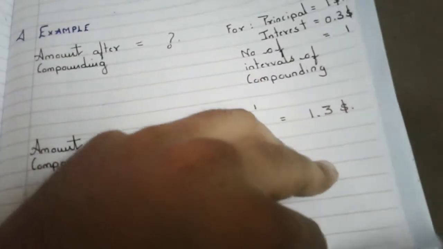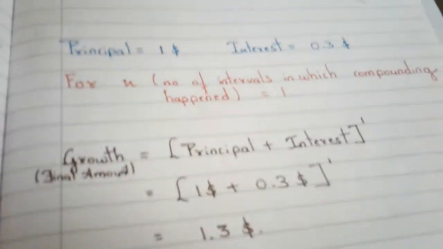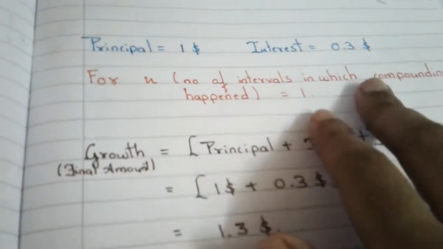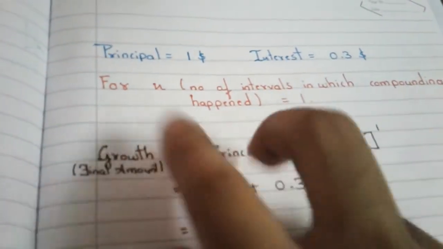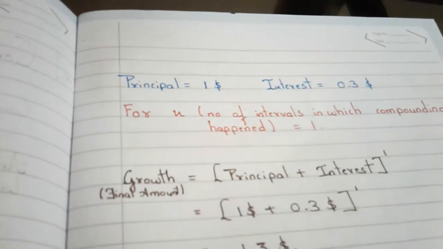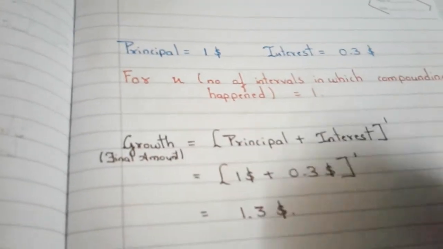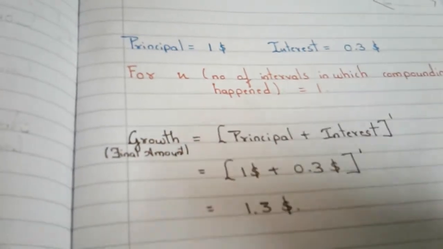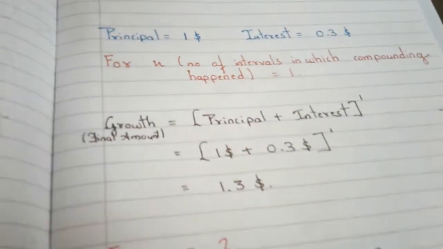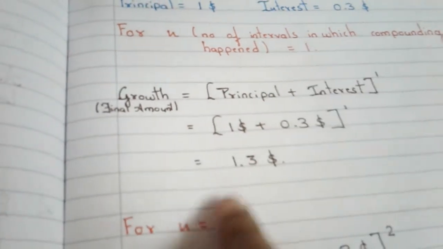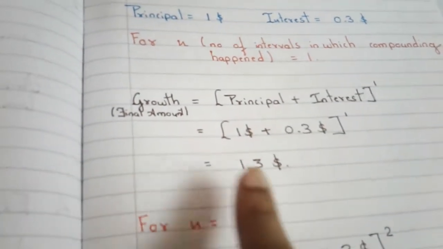Now let's take other examples. For the same example, let's say the principal amount is $1 and interest is 30 cents. But let's vary the number n. You want to get more and more intervals in which compounding has happened so that you get more and more compound growth. So for n equals 1, you get $1.3 as shown on the previous page.